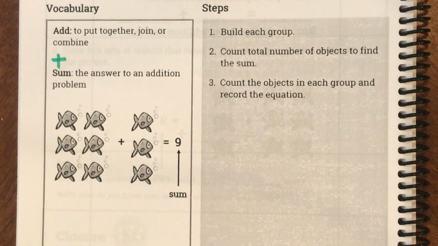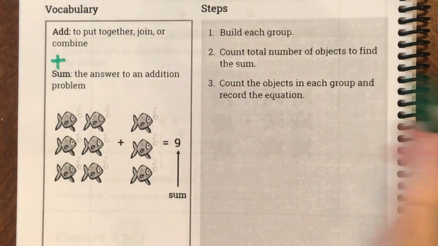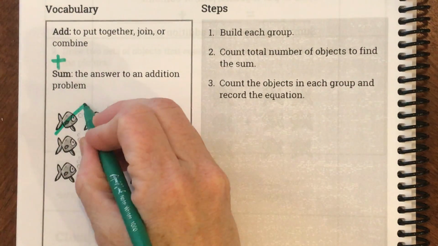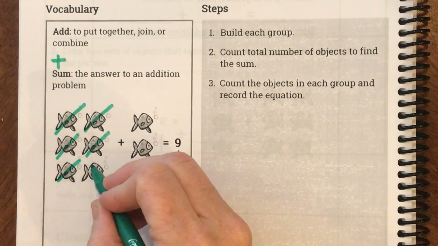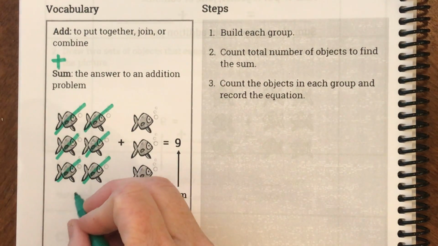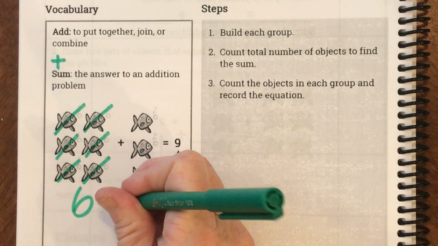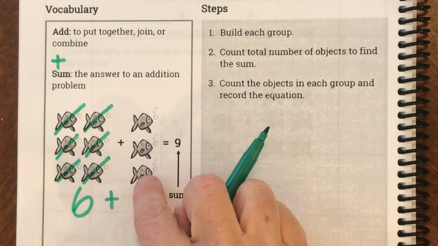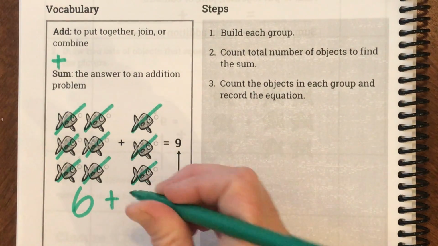And remember, the way that we do these is we count our first group and record the number. So ready? 1, 2, 3, 4, 5, 6. So there were 6 fish in the first group. The second group has 1, 2, 3, and I'm going to count them this way. 1, 2, 3.